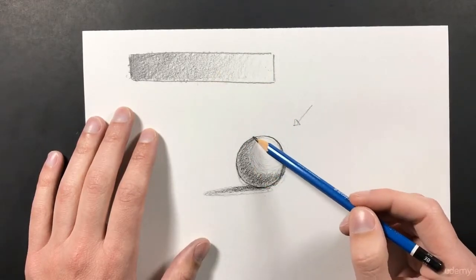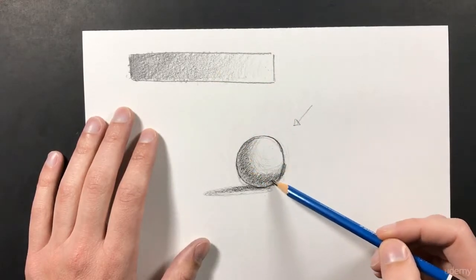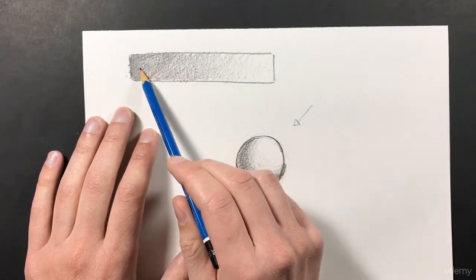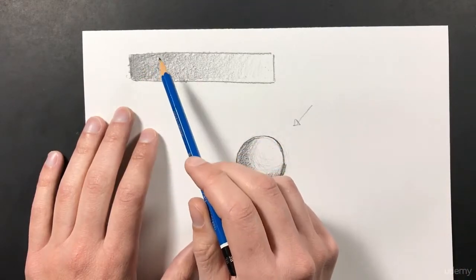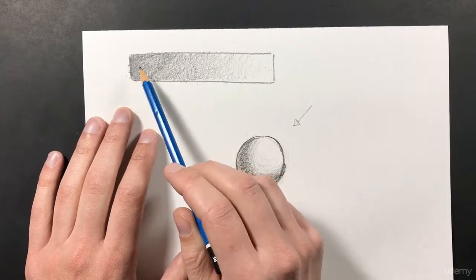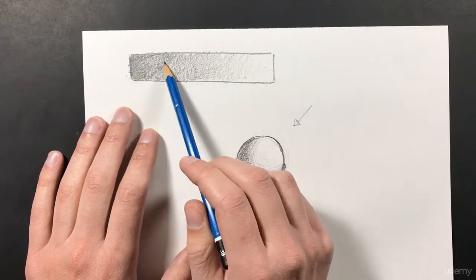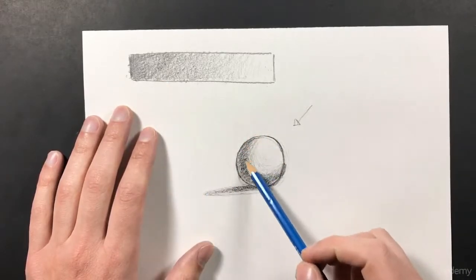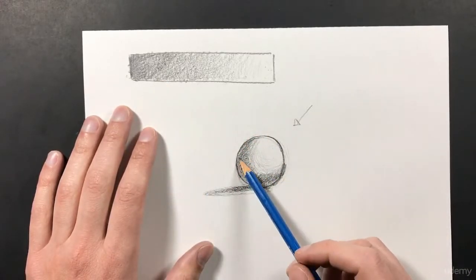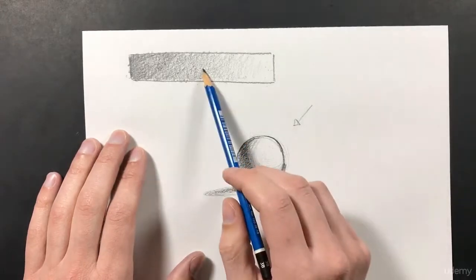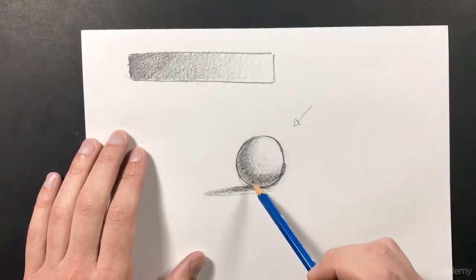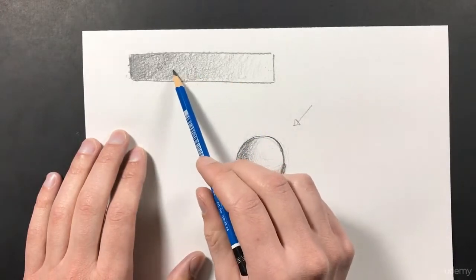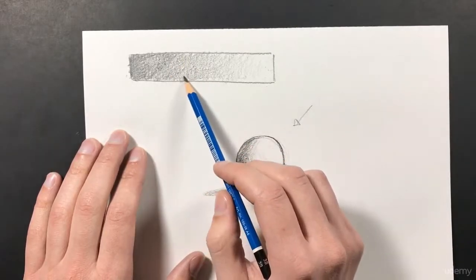Then our next value is going to be our core shadow, which generally is the darkest value or close to the darkest value. In every case, your shadows are not going to be completely black. Sometimes they're a really light gray. And then once we get to that core shadow, next is the bounce light. The bounce light is sort of a mid-tone gray, but it's a little bit darker, and so we want to come a little bit more to this side, so our mid-tone gray is somewhere in there.